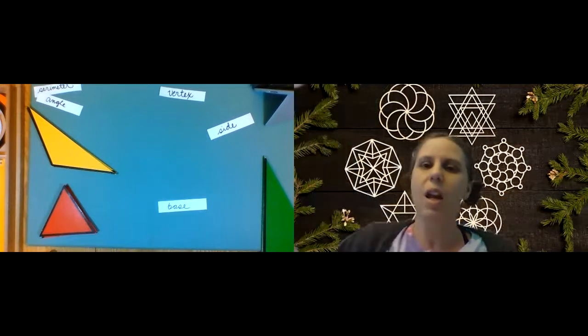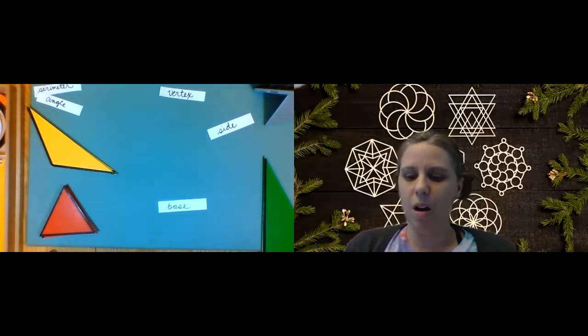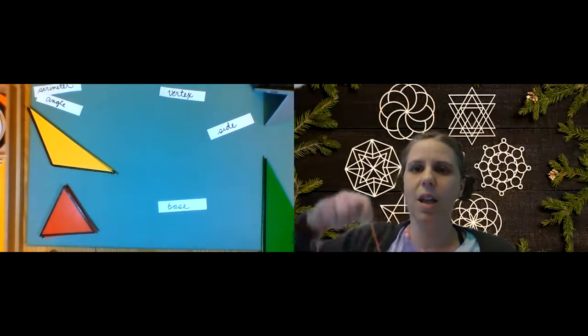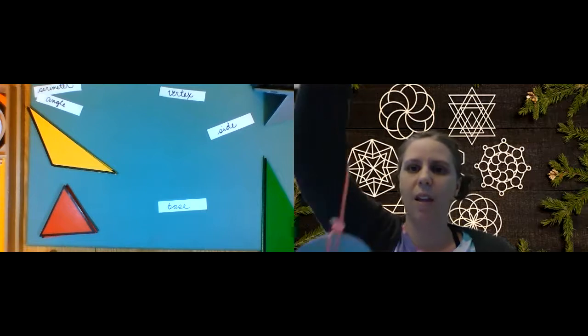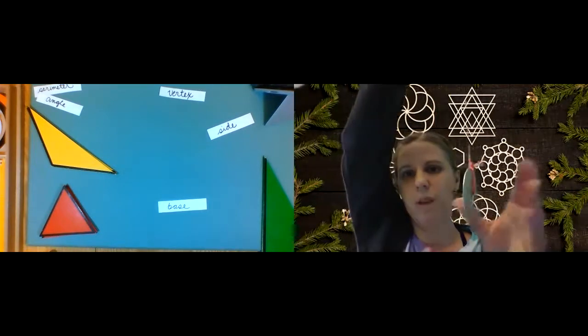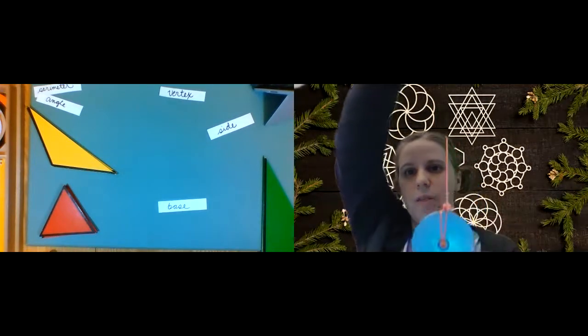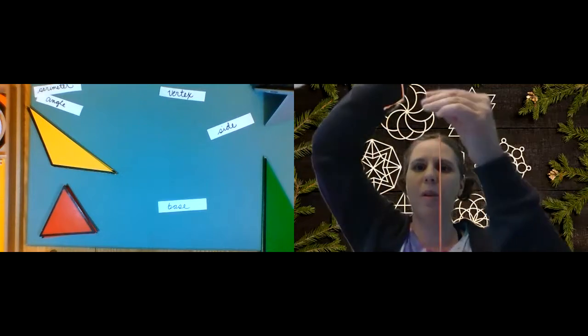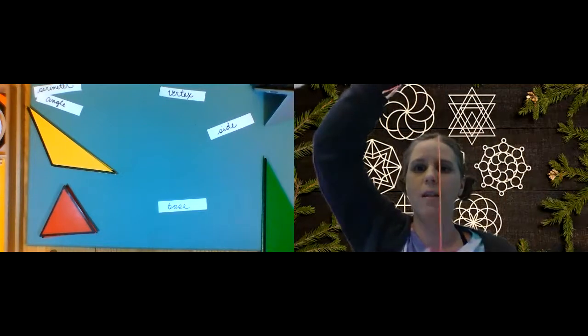So it's not super fancy. It's just a big washer tied to a string. Plumb bobs are traditionally made of lead on a weight, and when they're hung, they hang straight down to the earth because the weight is pulling straight down. And so the line that's created from the plumb bob, this line right here, is a vertical line.